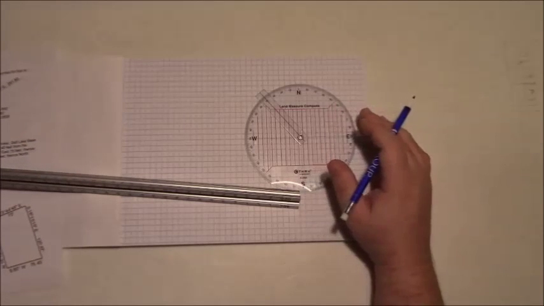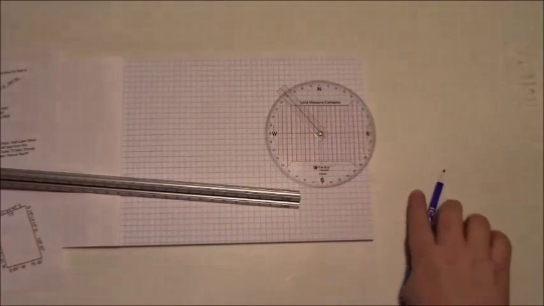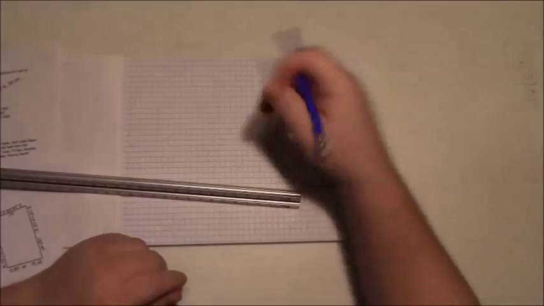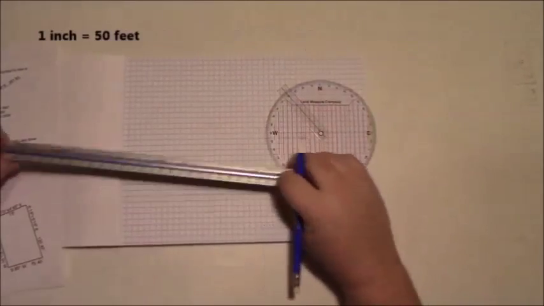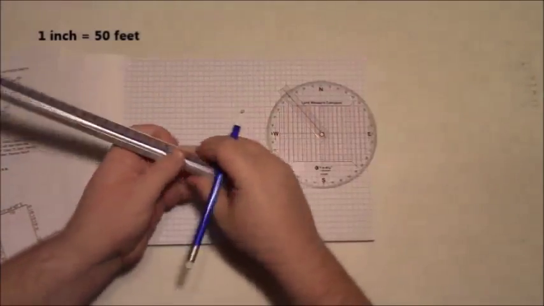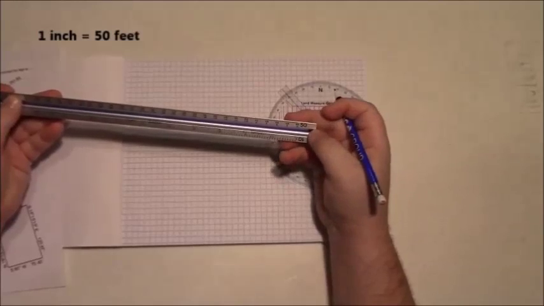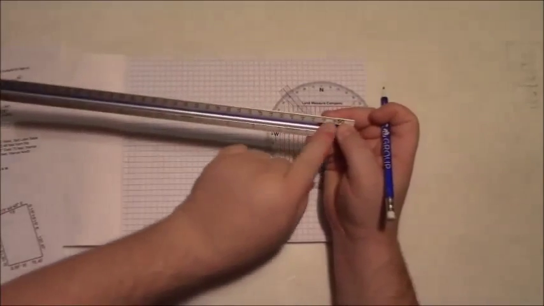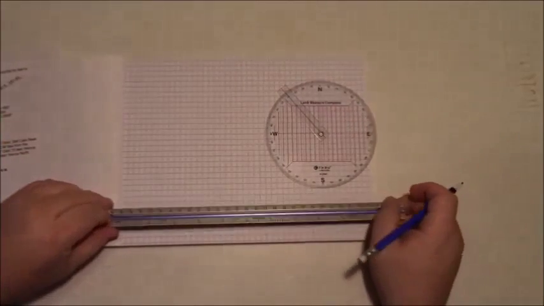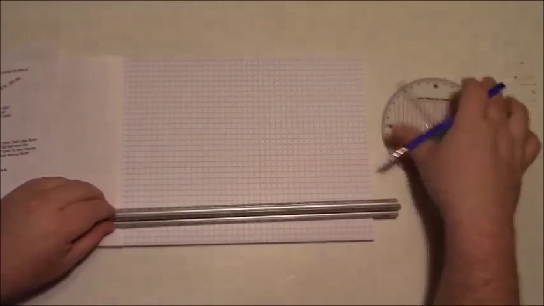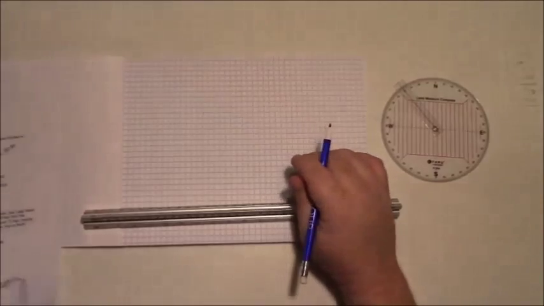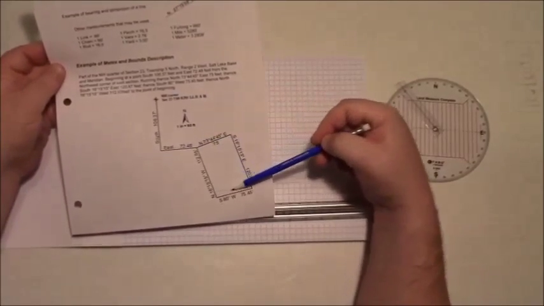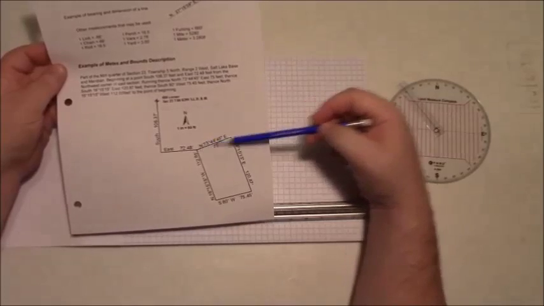So we're going to start there. We're going to do this at 1 to 50 scale. So I find my 50, and this is the side that I'm going to be using for that. So there, I kind of know what my description is going to look like because we have a little example here.